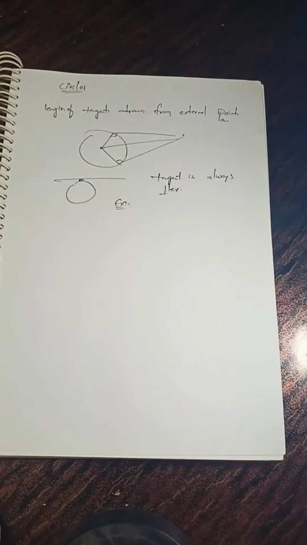So normally I am going to show which kind of very important questions are in the trigonometric chapter. I think that is already given in the textbook.